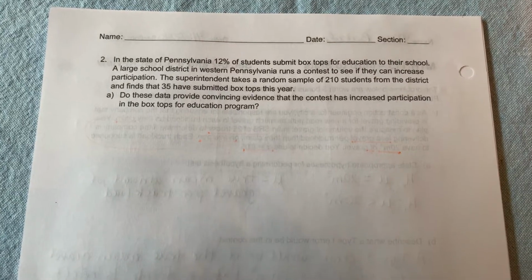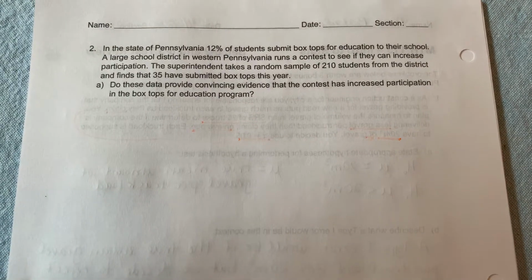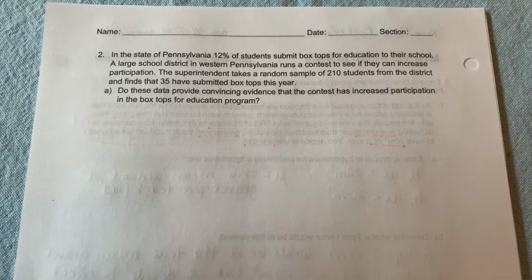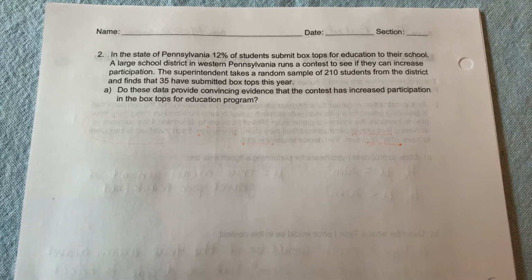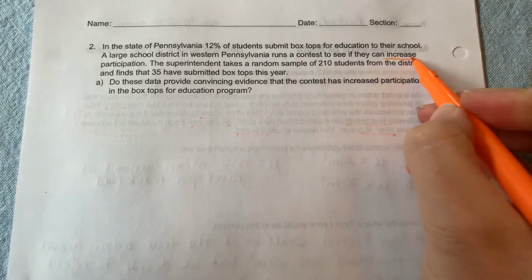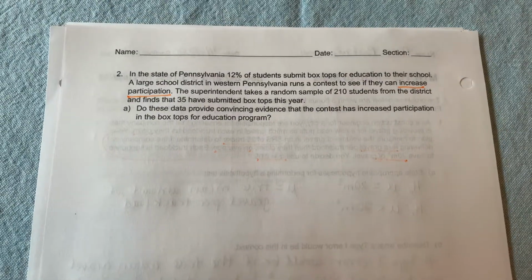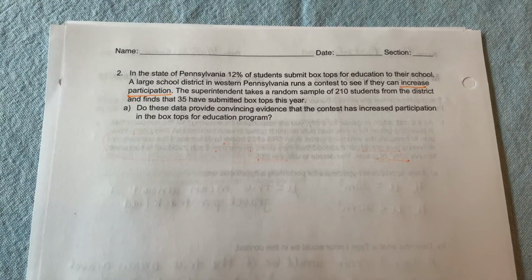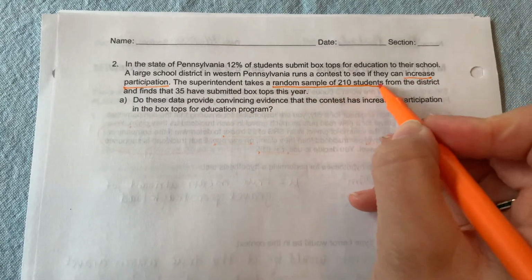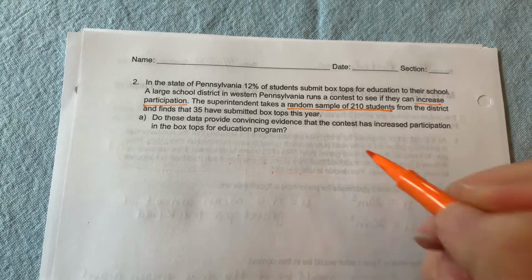Okay, so problem number 2 for the section 8-2 and 8-3 test review says, in the state of Pennsylvania, 12% of students submit box tops for education to their school. A large school district in Western Pennsylvania runs a contest to see if they can increase participation. So increase participation. I'm already thinking my alternative is probably going to be that the proportion is more than the null value. The superintendent takes a random sample of 210 students, that's important, of course, from the district and finds that 35 have submitted box tops this year.